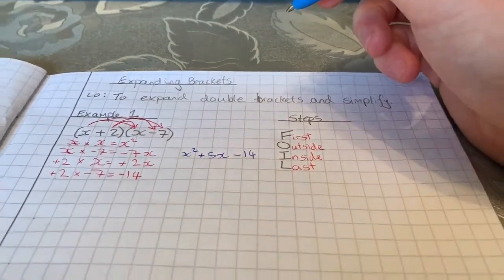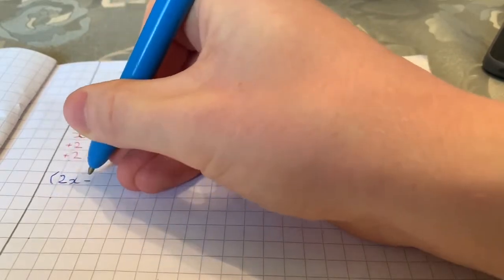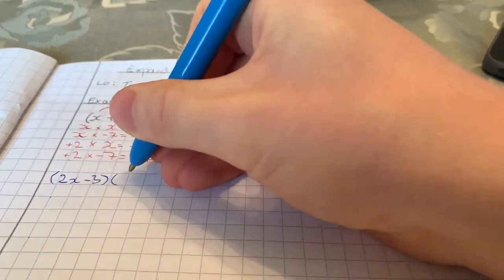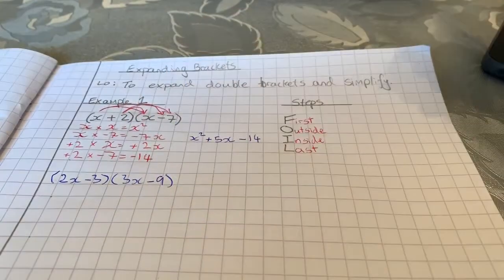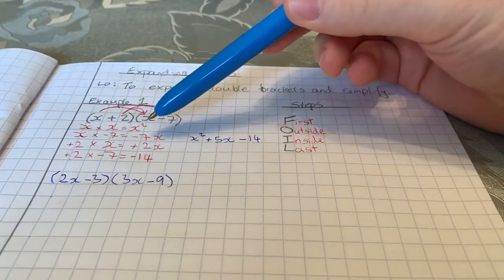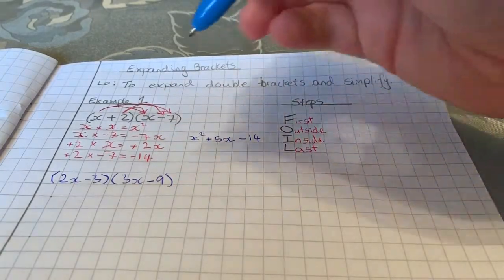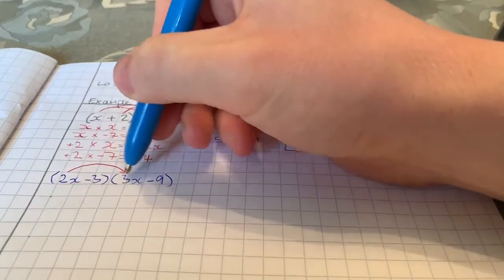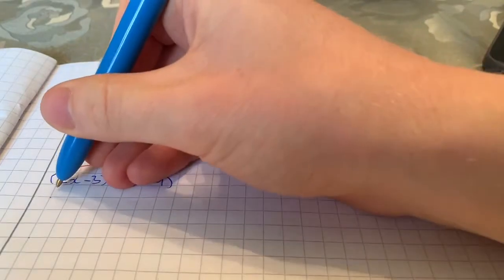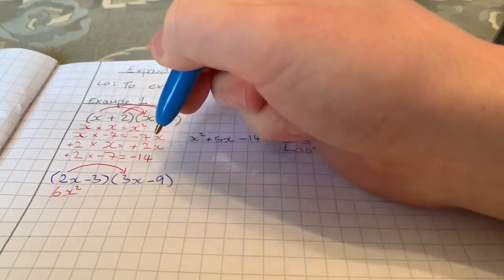I will do a couple more examples for you just below. So I'm going to do one here. I'll do 2x minus 3 in one bracket and 3x minus 9 in the other bracket. Now you don't need to lay it out each time like I have here, so I will lay this one out differently so you get an idea of how you can do it. We start with firsts. So 2x times 3x is 6x squared. Make sure you're multiplying, not adding.